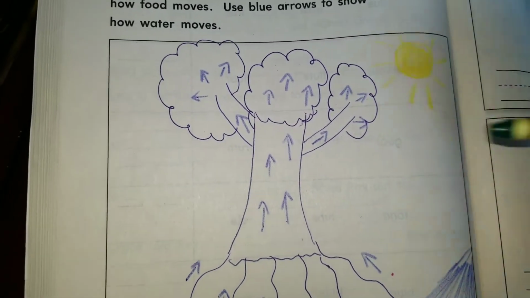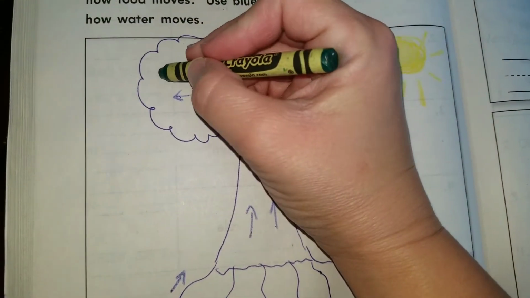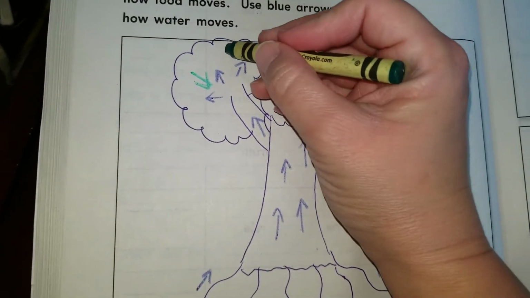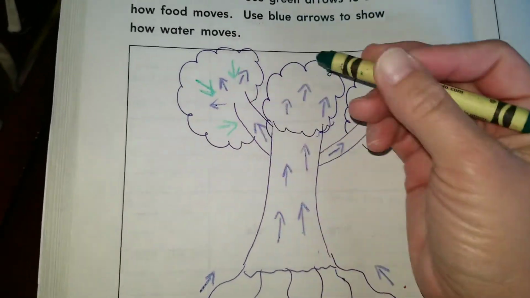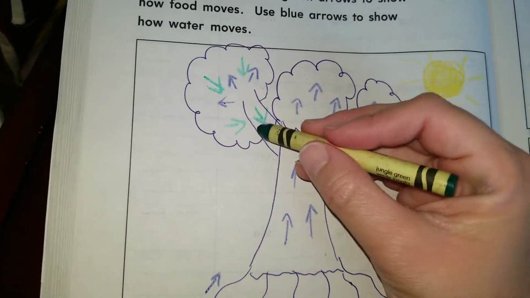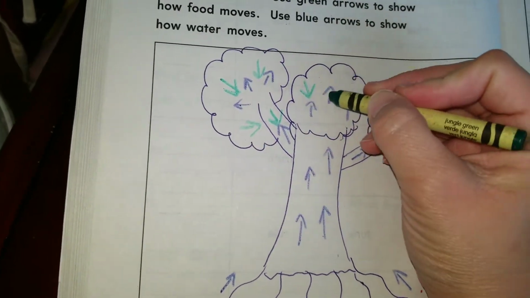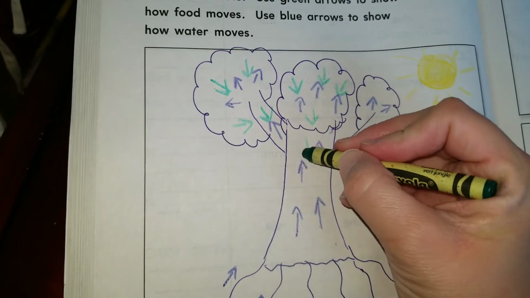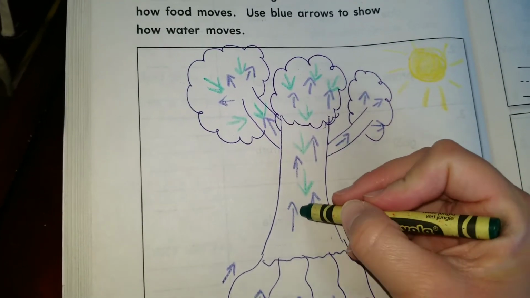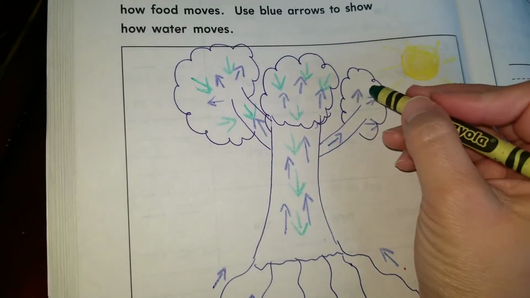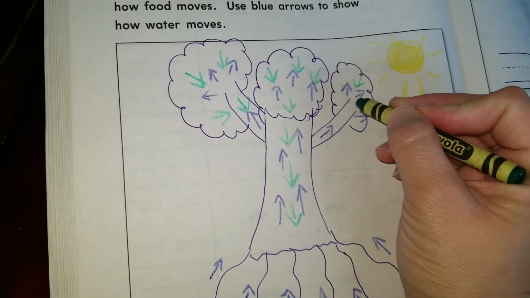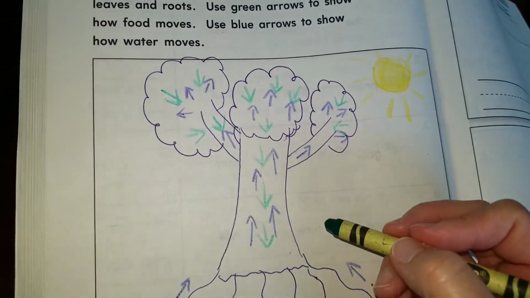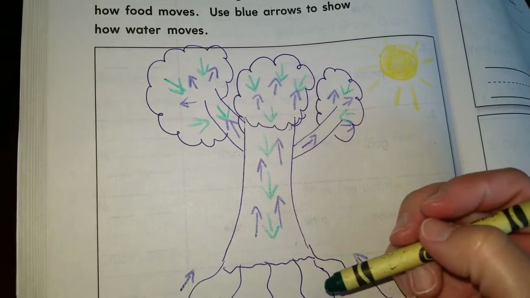Now that the food is ready, the leaves are going to send the food down because they don't want to keep all the food. They want to send it down to the branches, down to the trunk. So everyone in the tree can have food. Everyone can grow, right? Not only the leaves are the ones that grow. The tree trunk also grows.